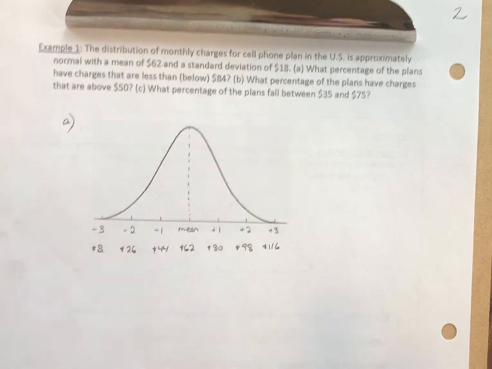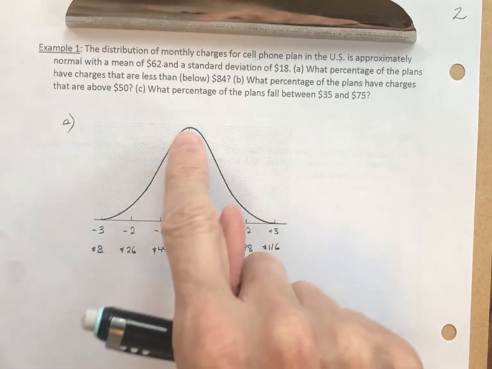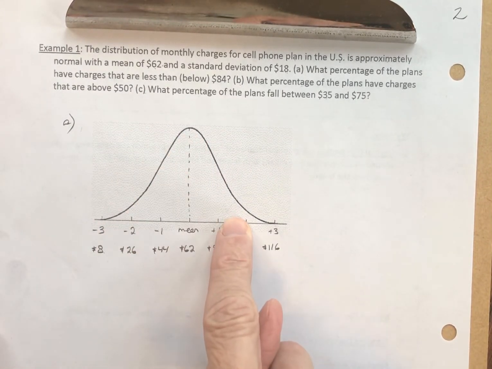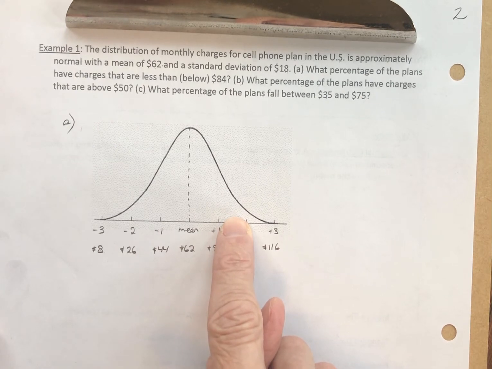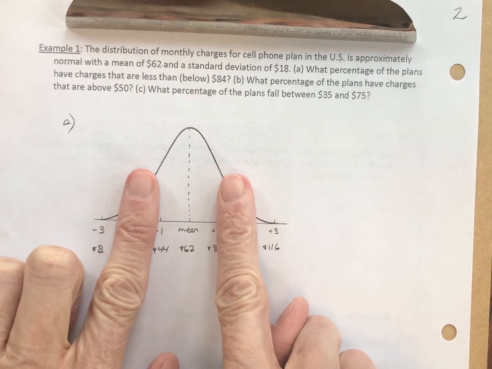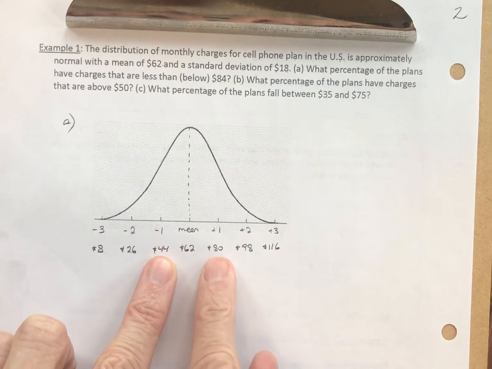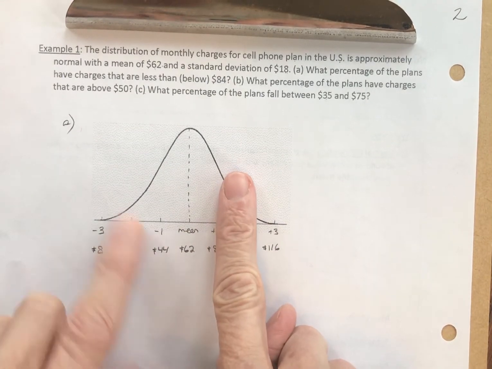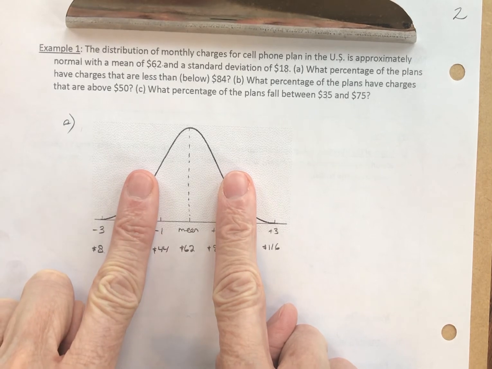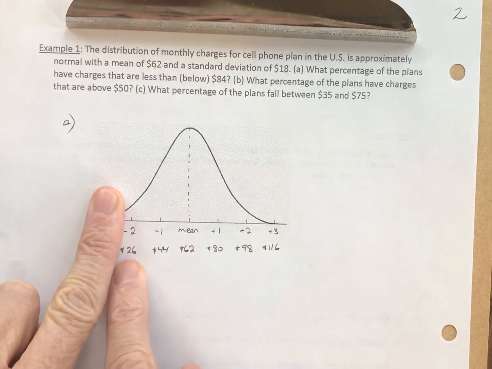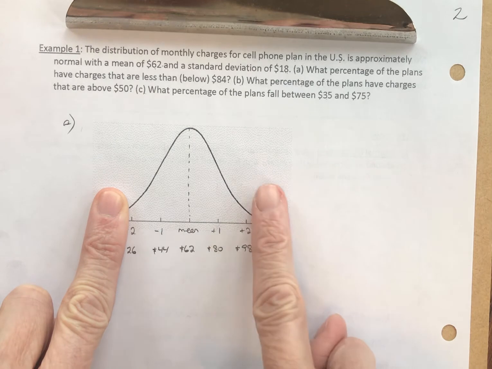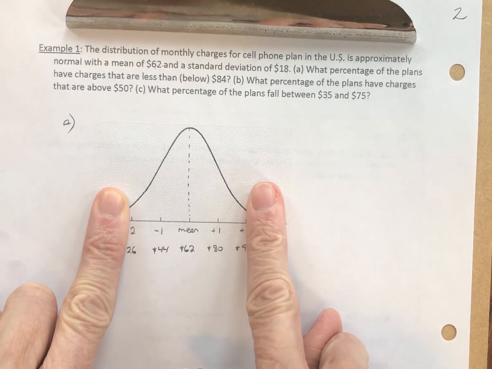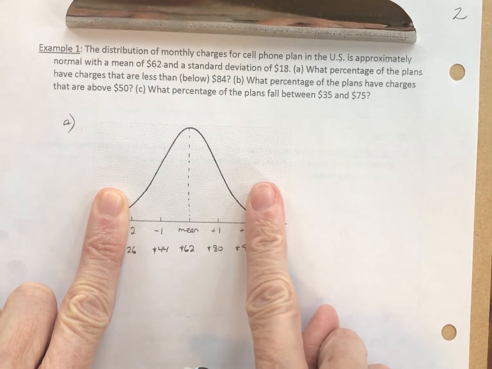So what we know here is that under the curve is 100% of the prices for data plans. Between $44 and $80, between -1 standard deviation and 1 standard deviation, is 68% of our plans. If we go out down to $26 and up to $98, 95% of cell phone plans will be between those two.